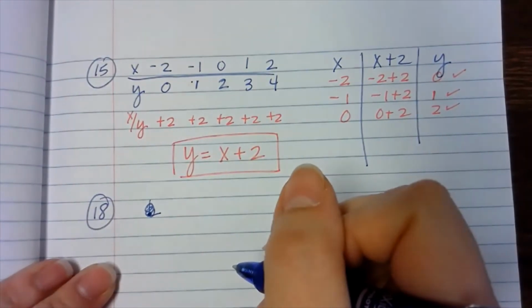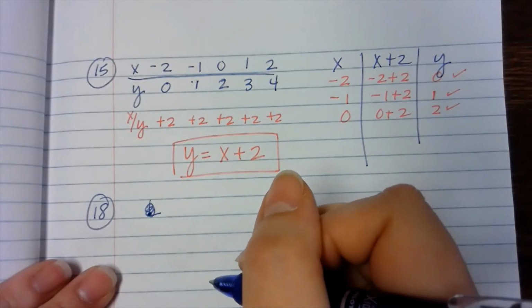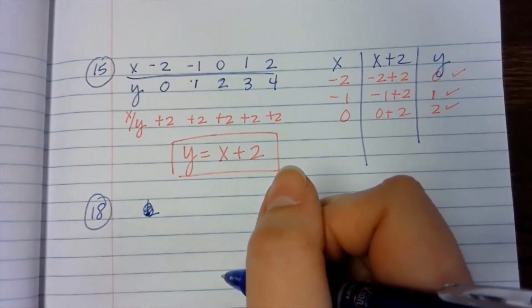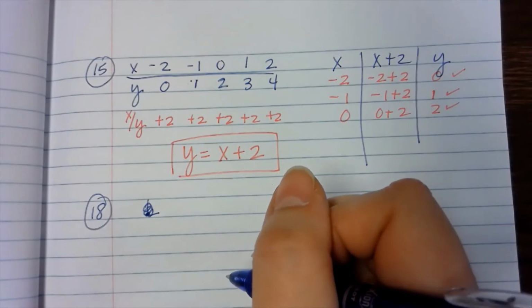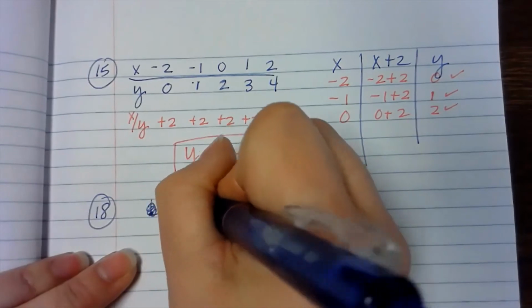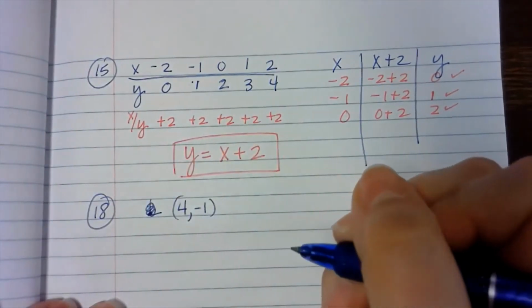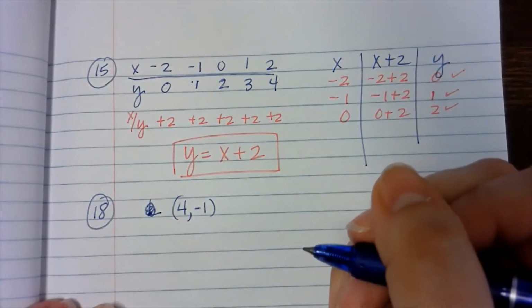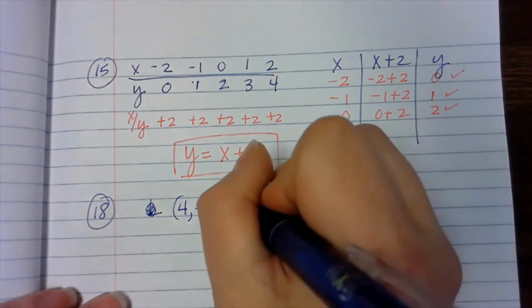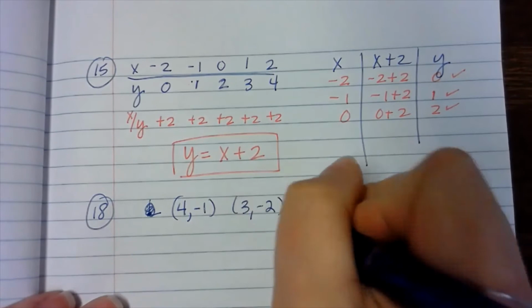Okay, so I'm looking, and I don't want anything that's in the middle. So I am going to go, and I've got +1, 2, 3, 4. So we were at 4, and then we went down 1, so it's 4, -1. I'm also going to go with 1, 2, 3, so 3, -2.